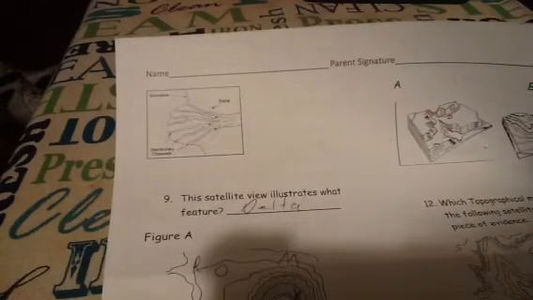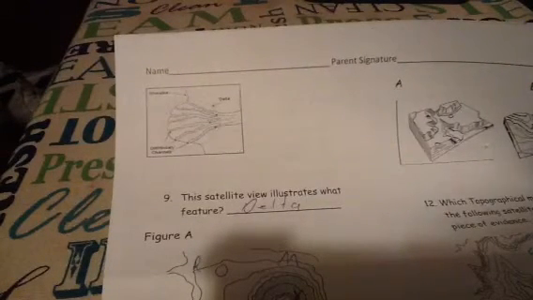And number 9 says the satellite view illustrates what feature? This feature here is a delta. This is where your river is streaming down and it's meeting the stationary water of the ocean. So the delta is starting to build up.